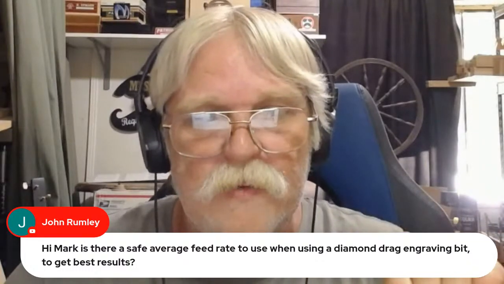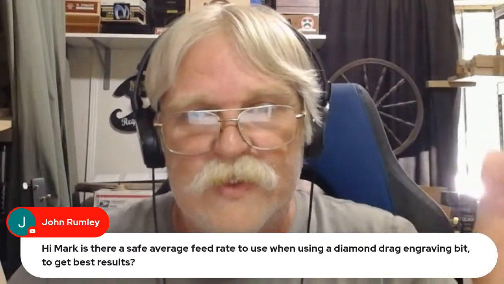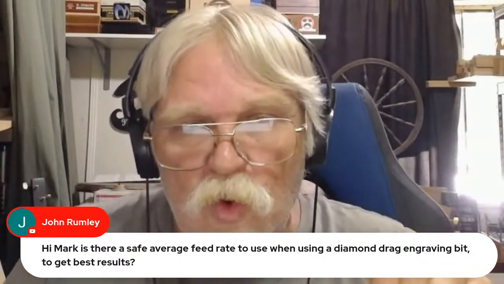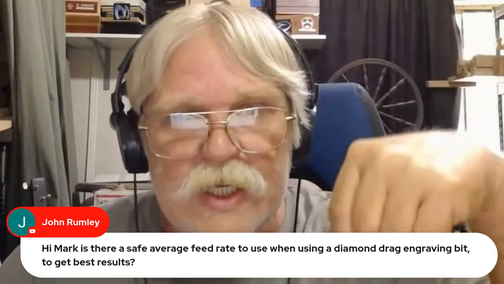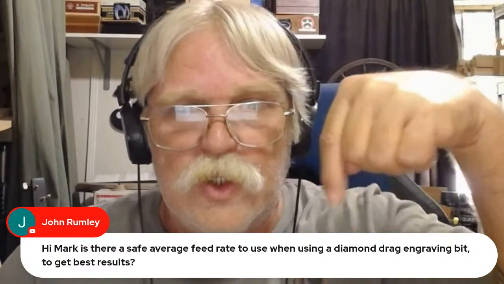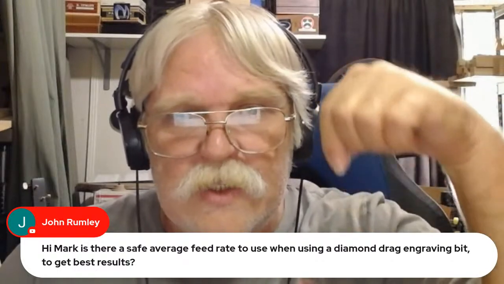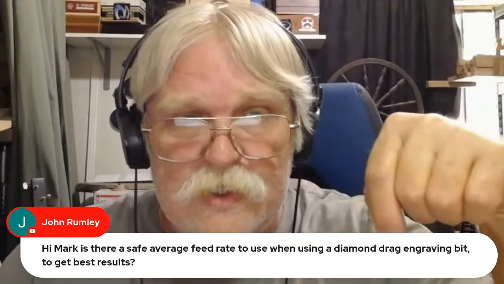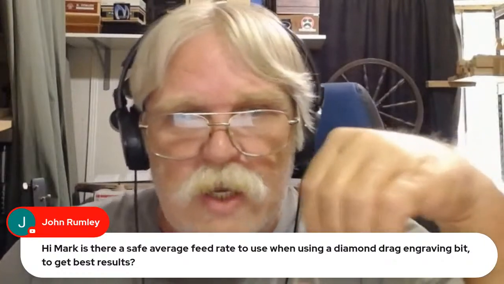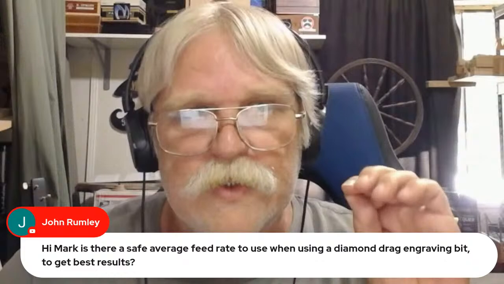I will say that the strength of your table and the stand that it's on is going to play a role in that, because although a diamond drag bit isn't cutting into the material, so you don't have a lot of side pressure on it, if you get that CNC running too fast, you can start to shake the table that it's on, and that's going to give you some strange results.